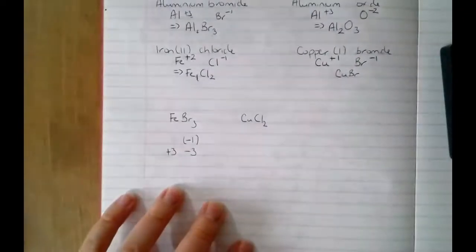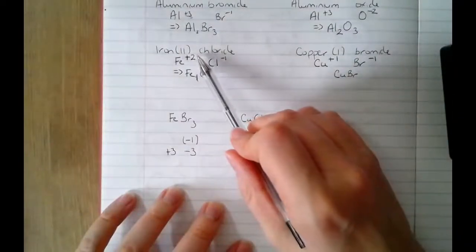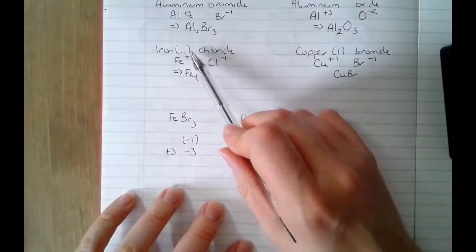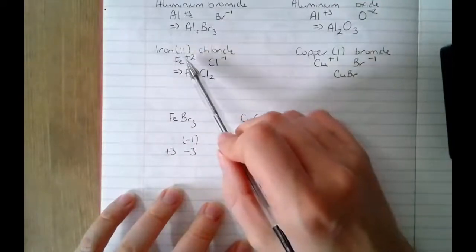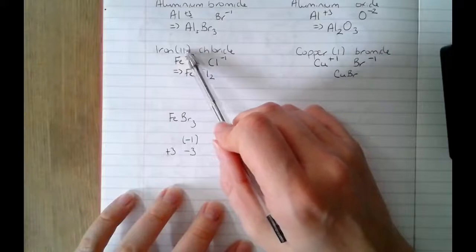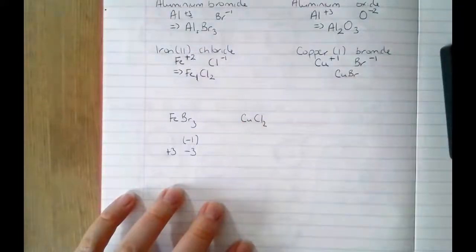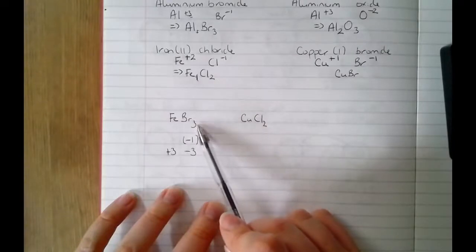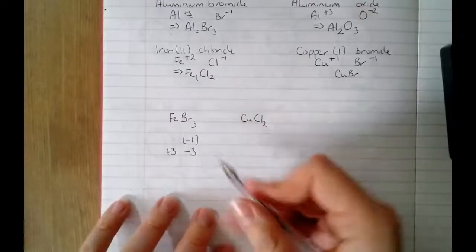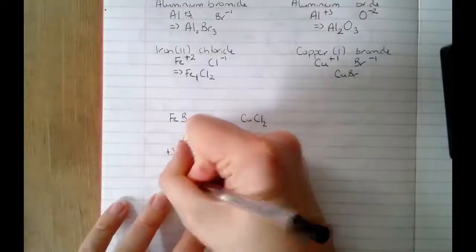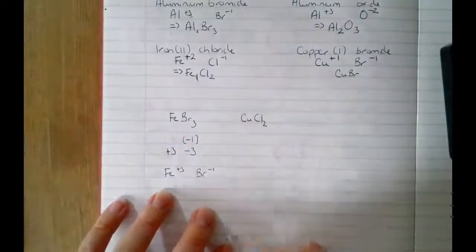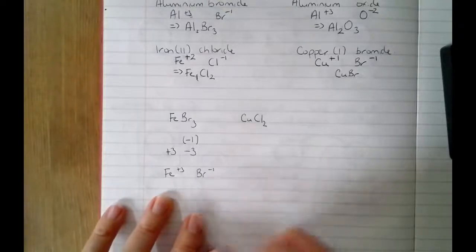Up here, when we looked at iron, we said it had a +2 charge, but the charge on an iron ion can change. It can be +2 or it can be +3. In this example, you were told by the number in brackets that it was +2, but if we look down here, the fact that I needed 3 bromines to balance the charge tells me that iron in this case must be iron +3, and then I've got bromine, which is -1. So they're the charges on the ions.